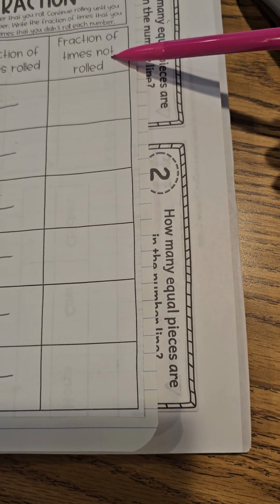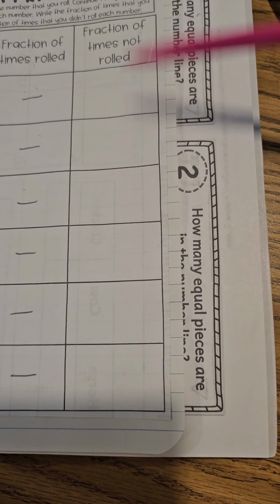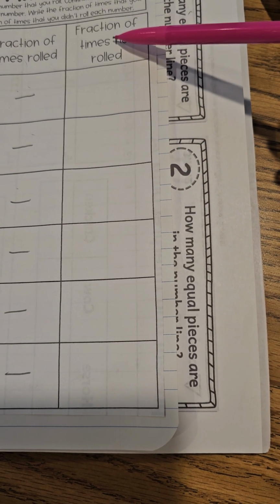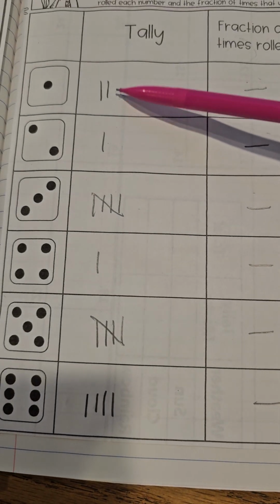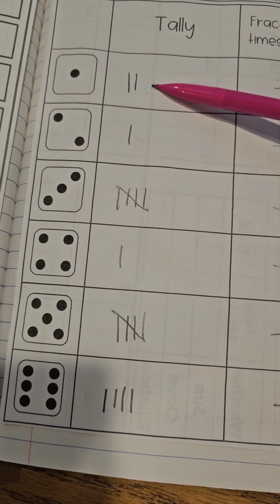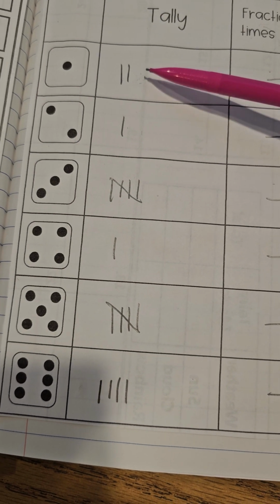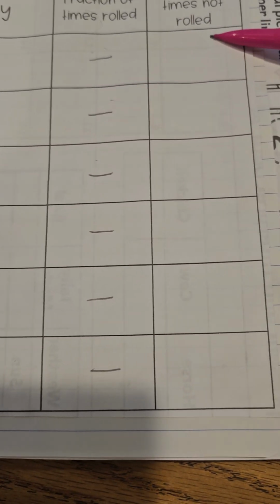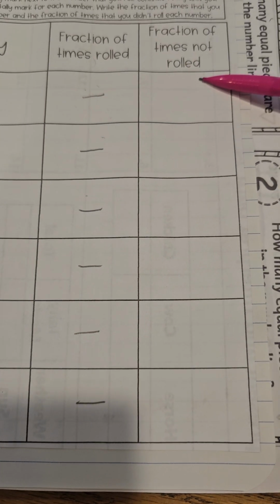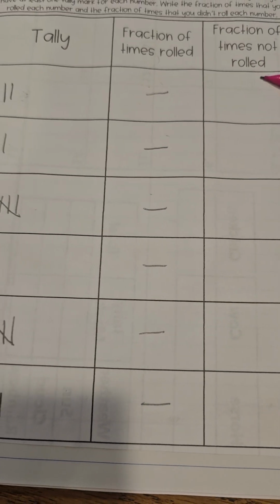And then the fraction of times not rolled. So that's when you'll take the number of times that you rolled it, subtract it from the total, which is your denominator, and that is going to be your numerator, whatever that answer is.